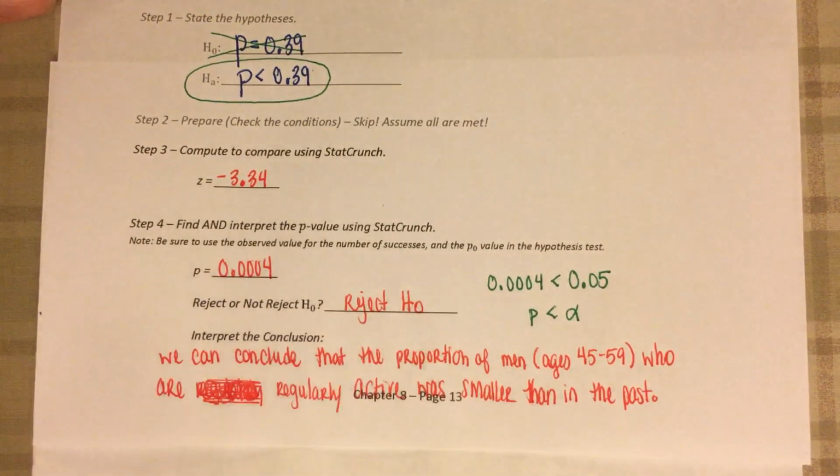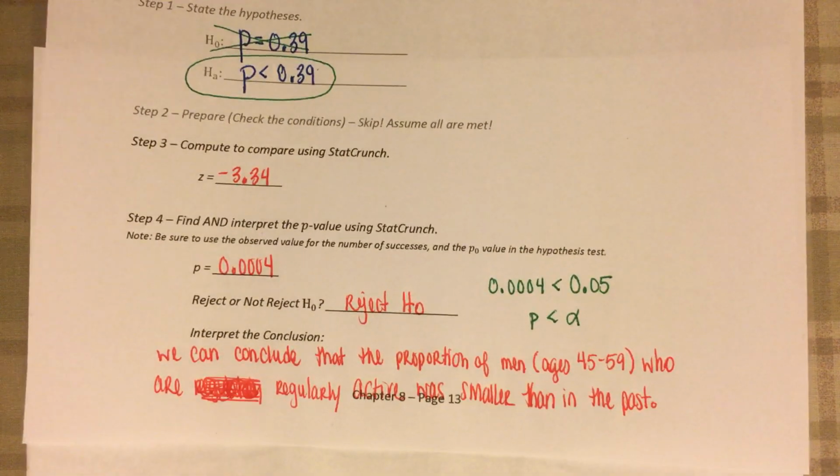Alright, so again, we set up our pair of hypotheses. We skipped our conditions again, which you will for the most part in these questions. We found our z-value and our p-value using StatCrunch, and then based on those we made our decision to reject our null hypothesis because p was less than alpha, and then we wrote an appropriate conclusion as a sentence at the end of our problem.